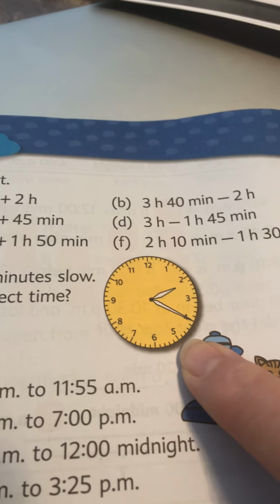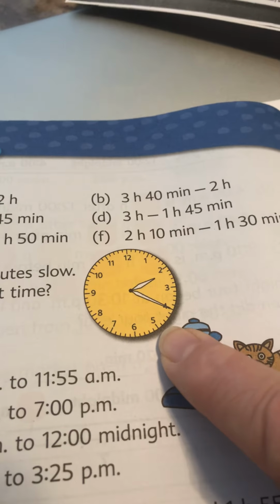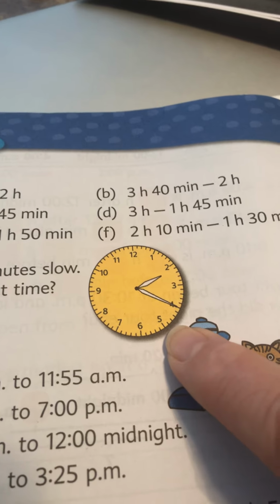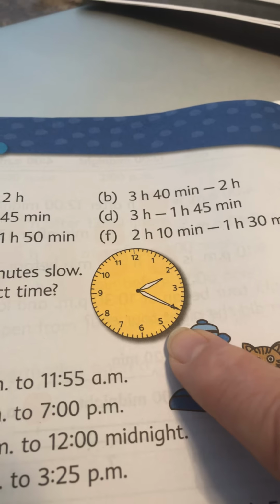I don't know if it's AM for morning or PM for afternoon though, so all I'm going to say is this clock would be 2:25.